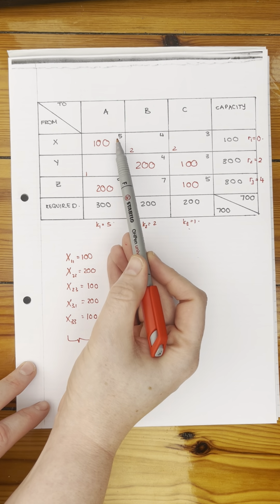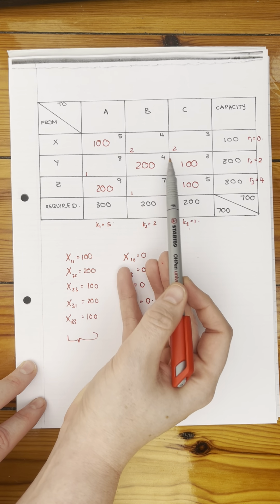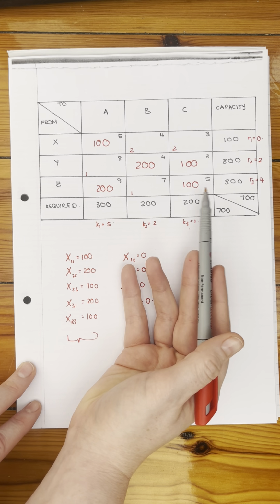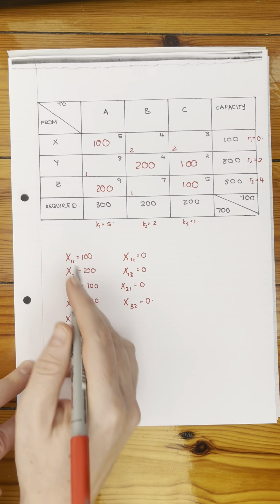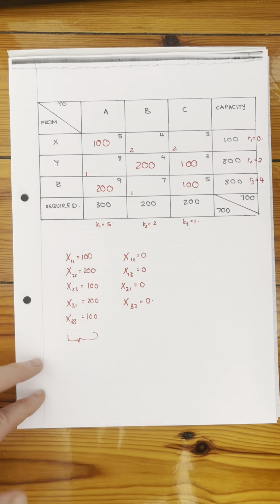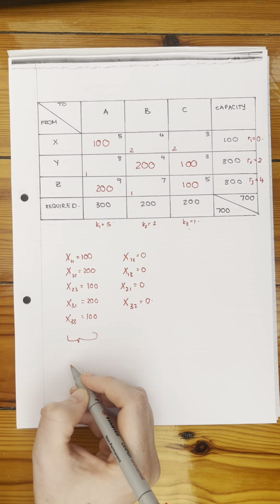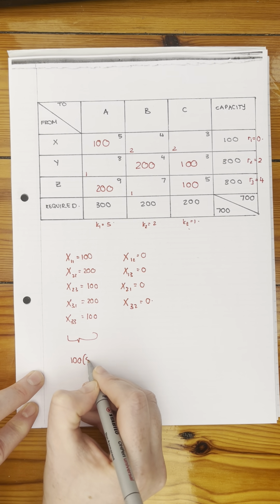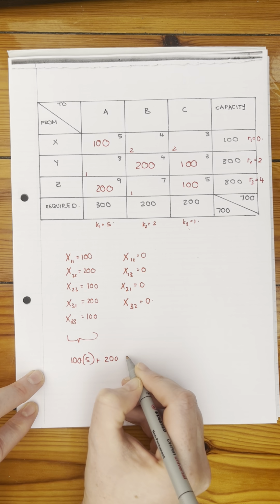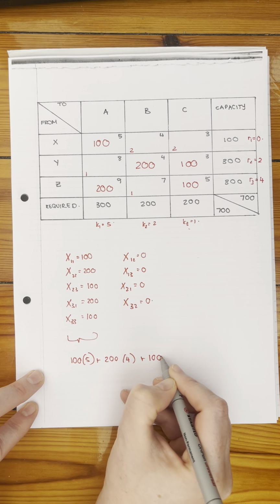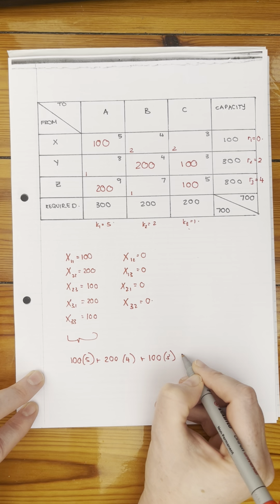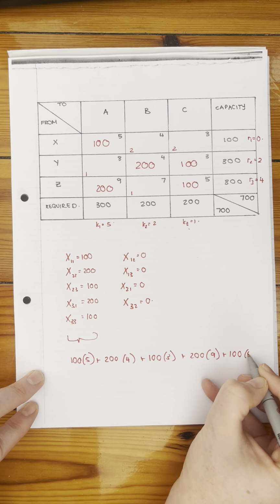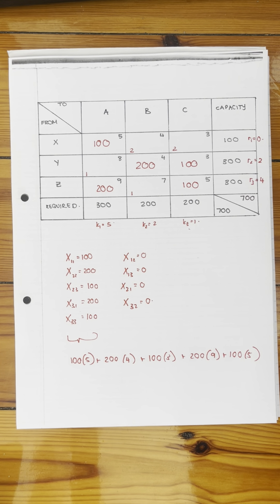We can say 100 times 5 plus 200 times 4 plus 100 times 3 plus 200 times 9 plus 100 times 5. So you only really have to care about these because those are all zeros. When you write it down and work it out, you can just look at those if you want to. 100 times 5 plus 200 times 4 plus 100 times 3 plus 200 times 9 plus 100 times 5. Let me just get my calculator out.